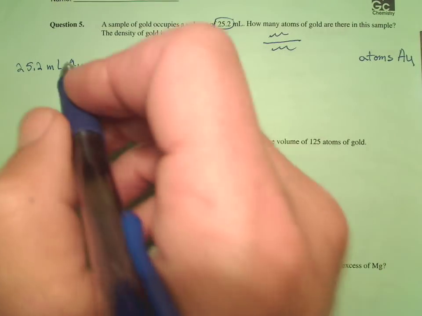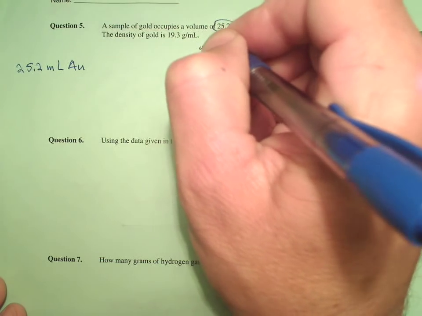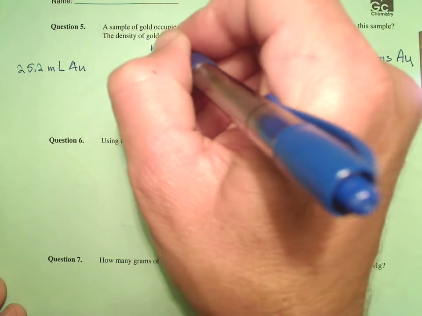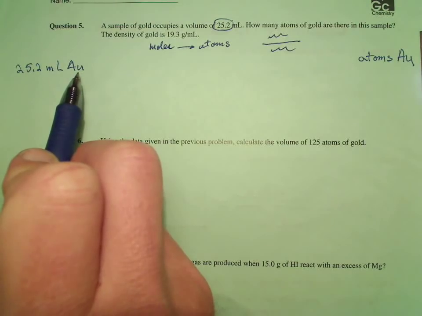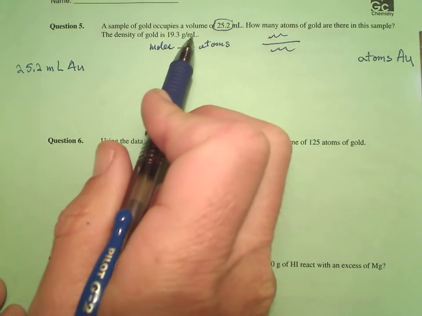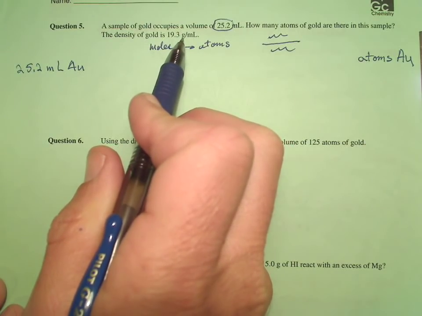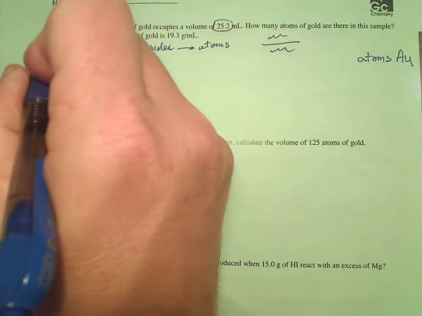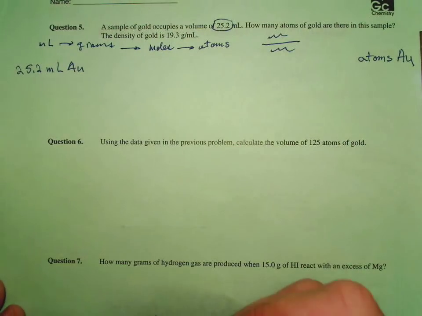So my general step is I know I'm going to end up at atoms or particles. And to get there, I need to come from moles. So now the question is how do I get from milliliters to moles? Well, I can get from milliliters to grams with my density. And look at that, I can go from grams to moles. So my general plan is going to be milliliters to grams and from grams to moles.